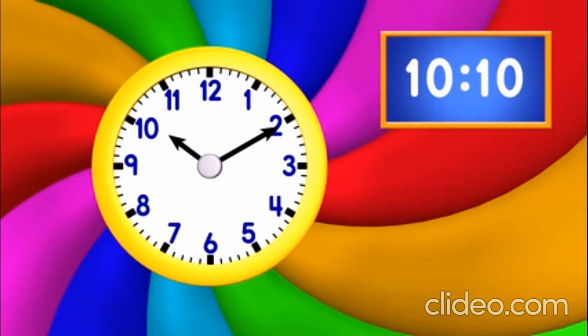Here, the short hand is pointing towards 10. That means 10 hours. The long hand is pointing towards 2. That means 5 2s are 10, so 10 minutes. It can be written as 10 hours and 10 minutes. Two dots are used to separate hours and minutes.